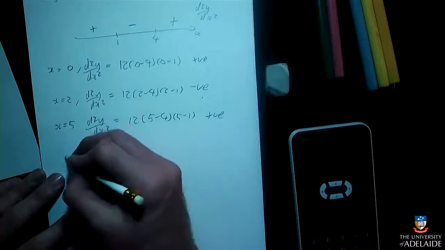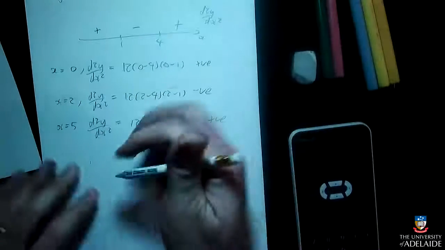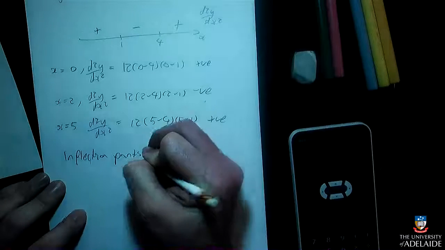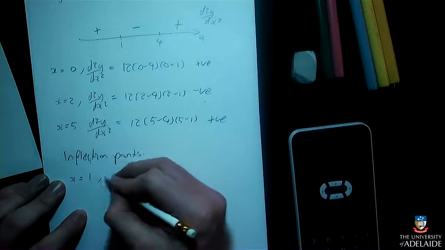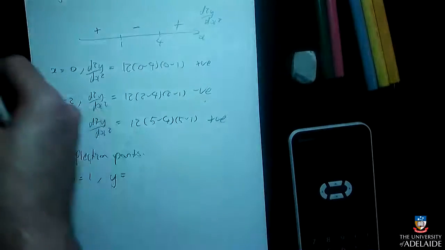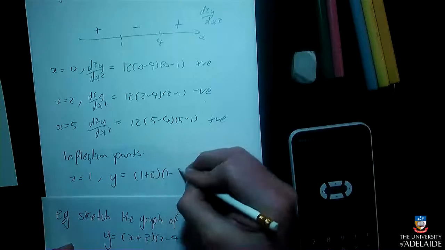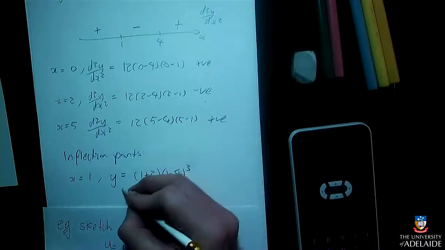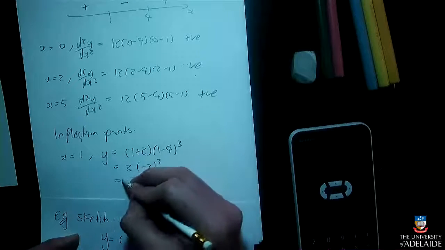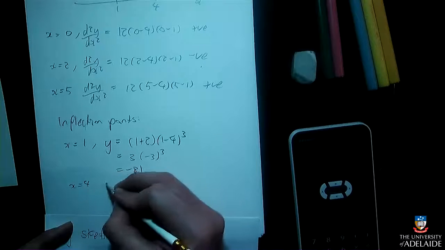Okay, so inflection points, we're going to need to figure out their y coordinates. When x equals 1, y is, now what was the original function again? There it is, (1 plus 2)(1 minus 4) cubed, which is 3 times minus 3 cubed, which is negative 81. Beautiful. And when x equals 4, we actually already figured that out.